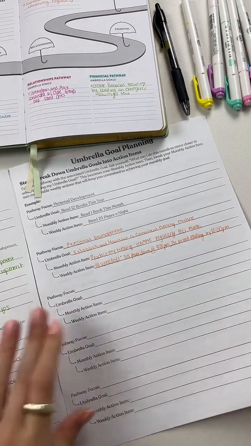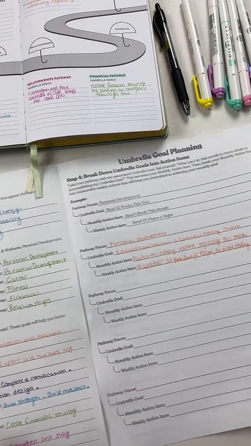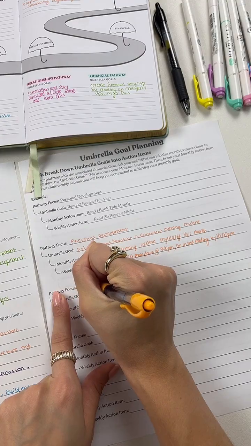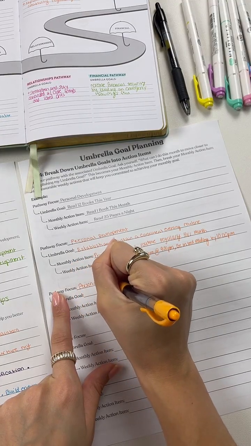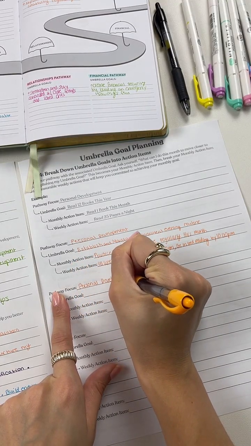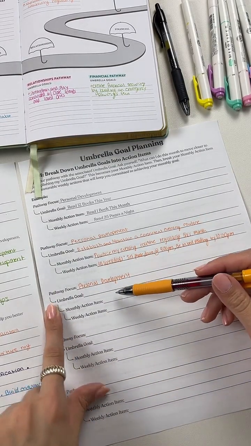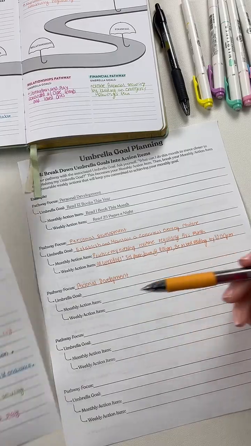Actually, I'll walk you through how you could do each of the ones that we established as well. So we're going to go next to that personal development goal. Okay. What is our umbrella goal that we specifically want to work on?